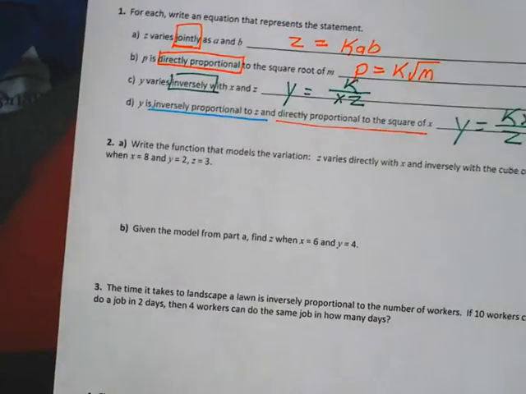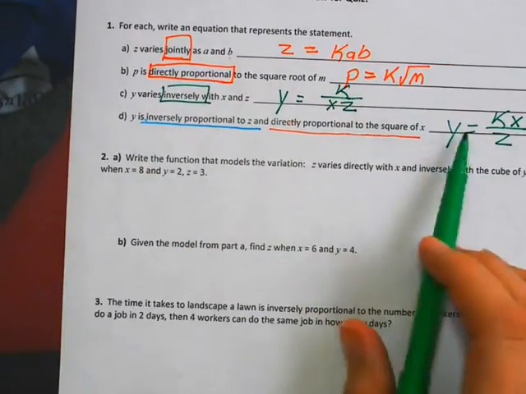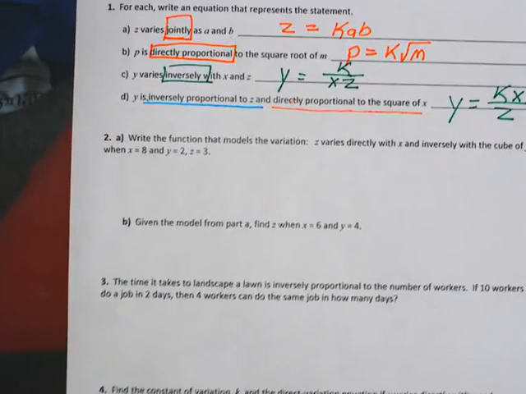Okay, so these are just reading and then writing our equation. All right, let's look at the next one.